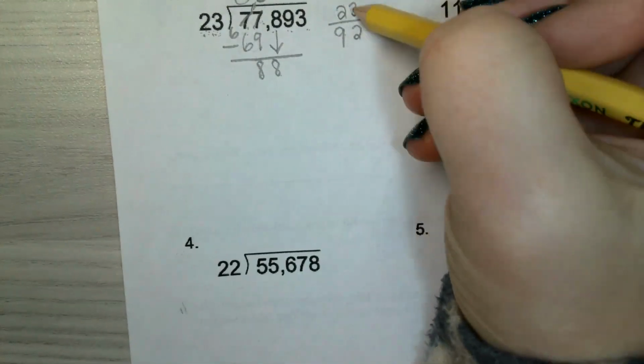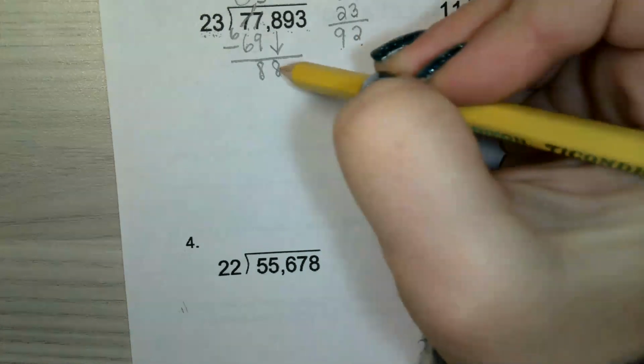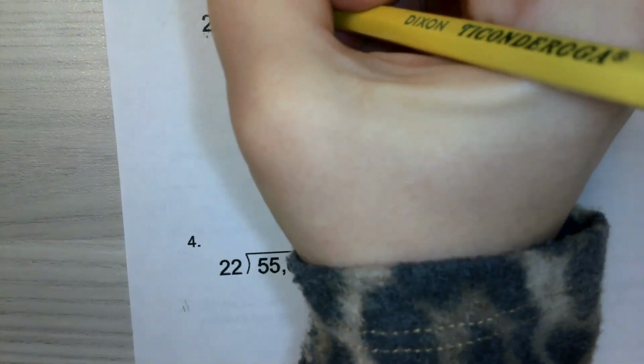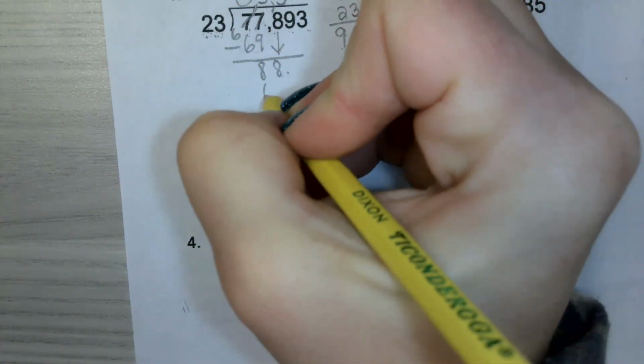So 1, 2, 3, 4 23s. 4 times 23 is 92, which is too big. So my assumption was wrong. We go 3 again. So 3 times 23 is 69, which we already know.